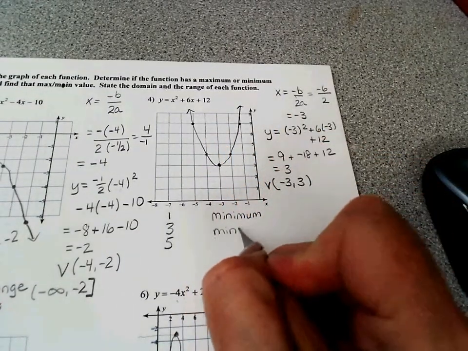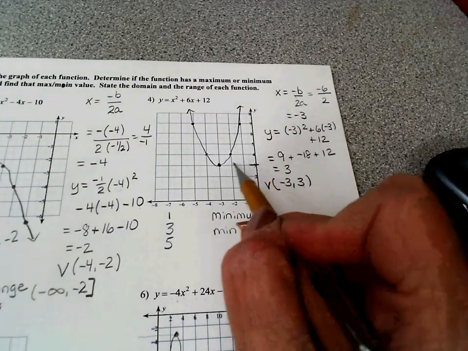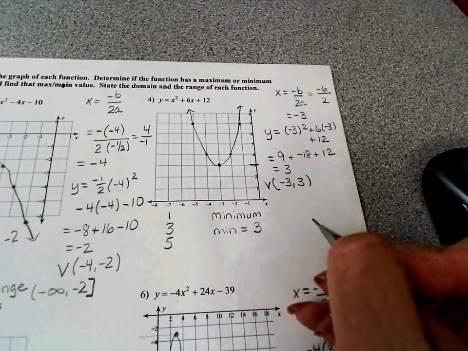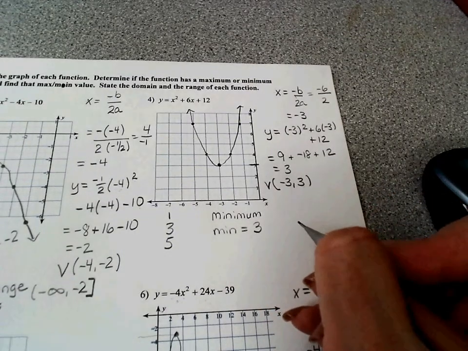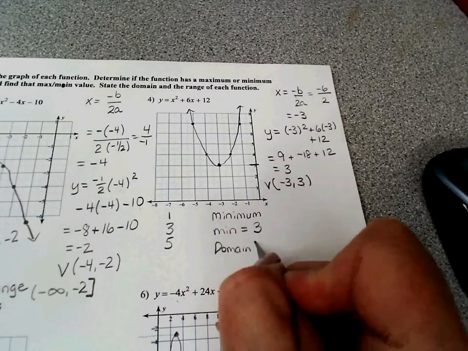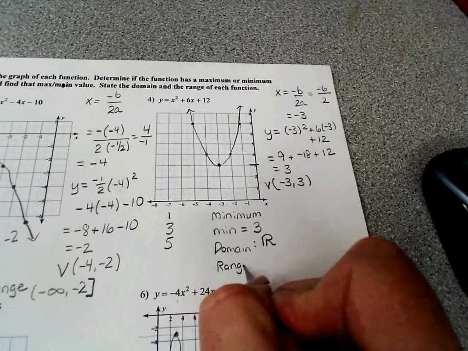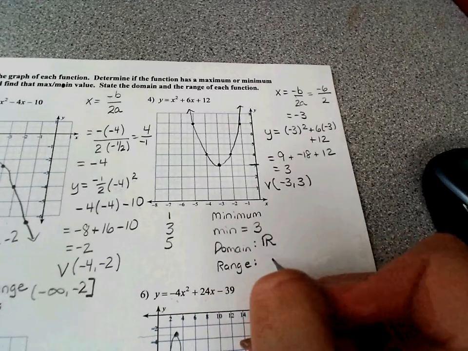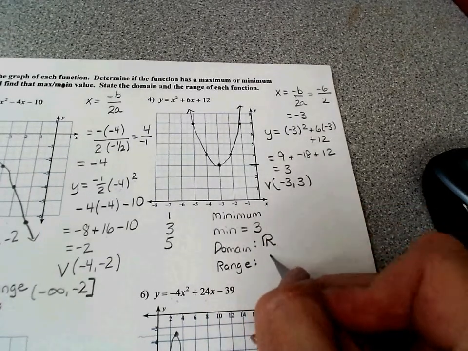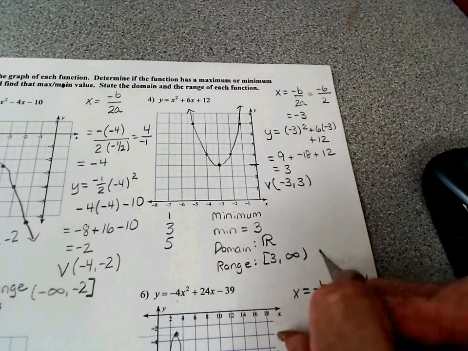The minimum value is always the y of the vertex, so the minimum equals 3. That's the lowest value y ever takes. My domain is all reals, and my range begins at the min, so my range starts at 3 and goes to positive infinity.